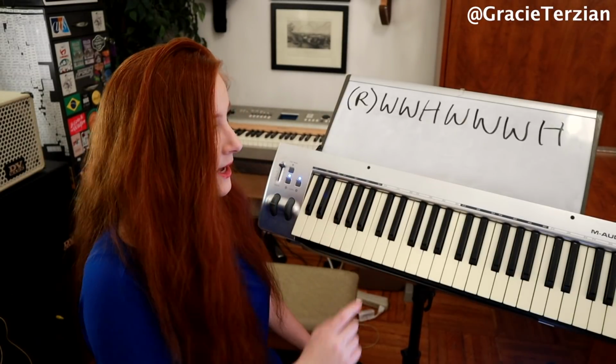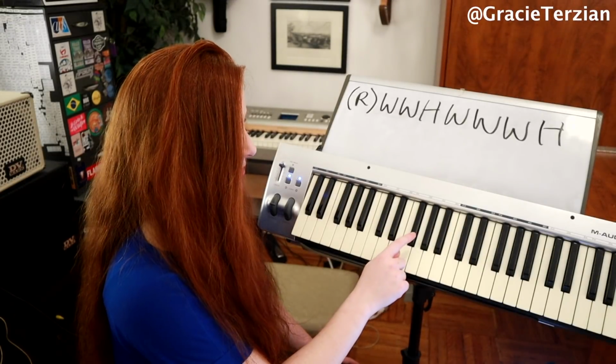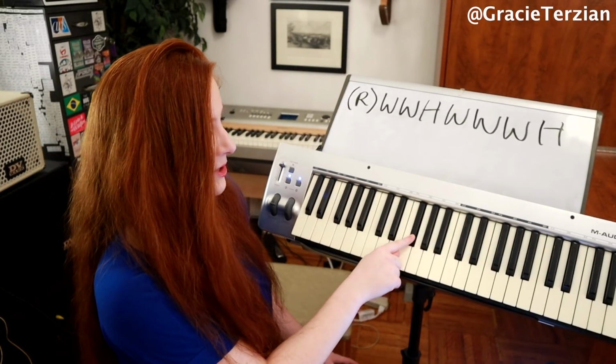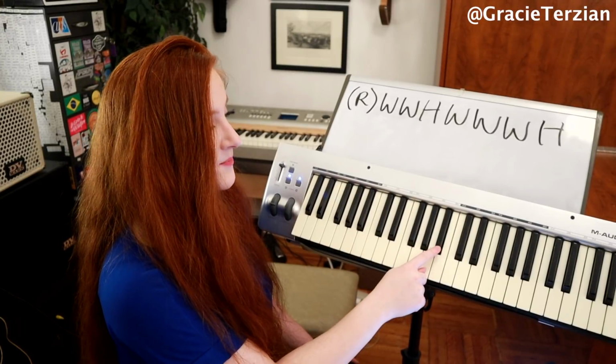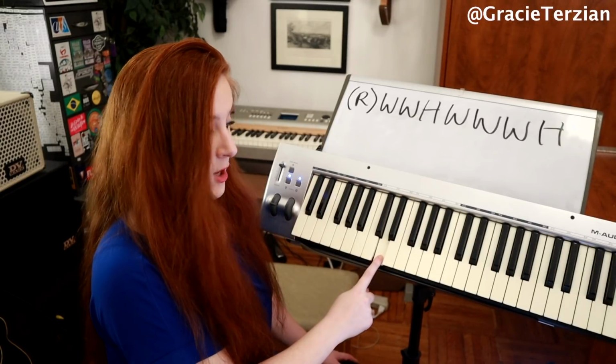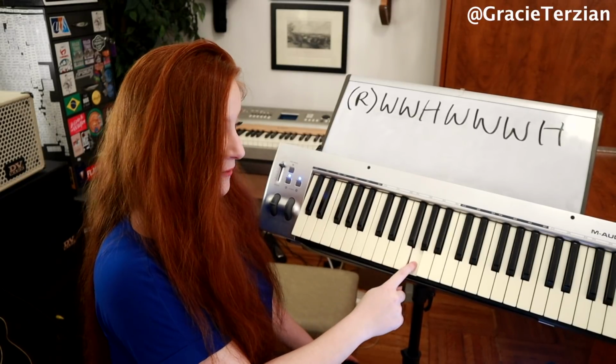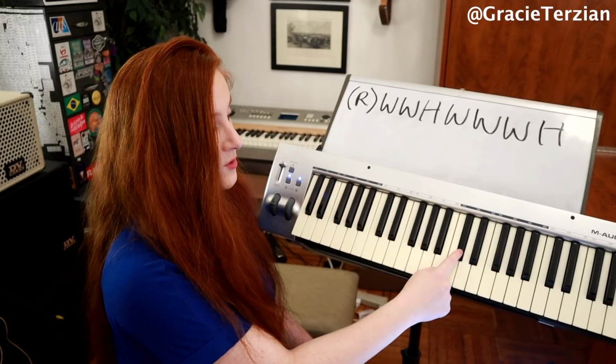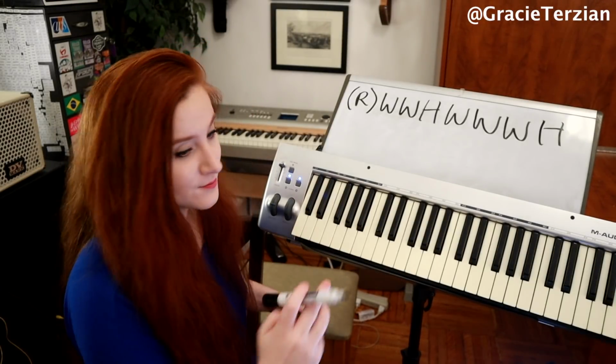So I could pick any note, start anywhere, and follow that same formula, and I'll always get a major scale. For instance, let's start here. Here's my root. I'm going to go whole step, half step, whole step, whole step, whole step, half step. And there's another major scale. So we can start anywhere. Here's my root, whole step, half step, whole step, whole step, whole step, half step. Again, we have another major scale. Now what about for a minor scale? So we're going to start with our root.